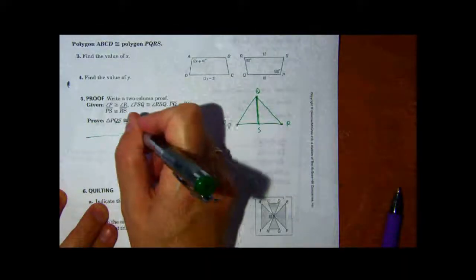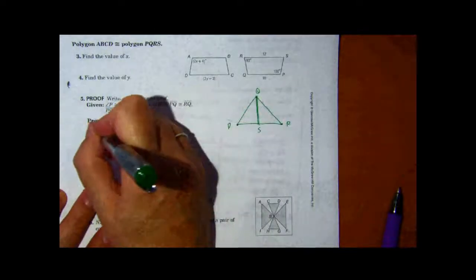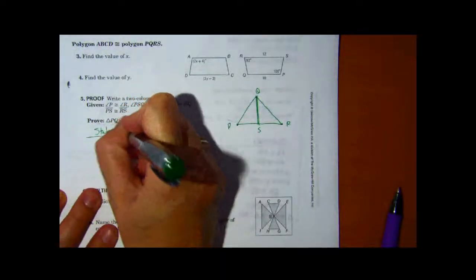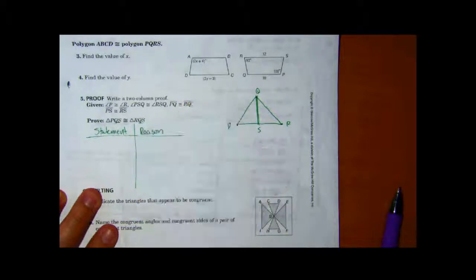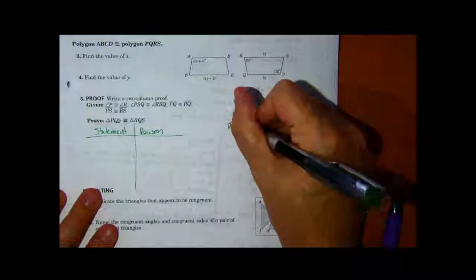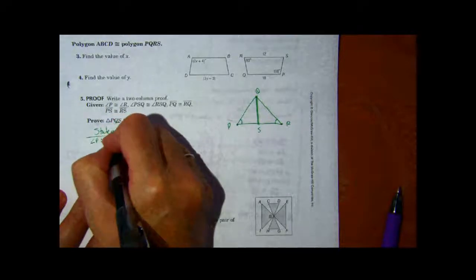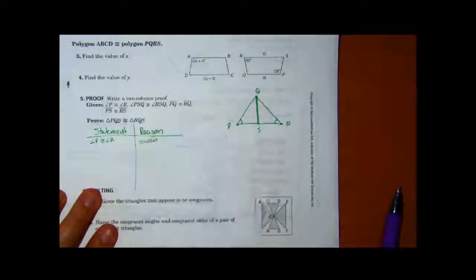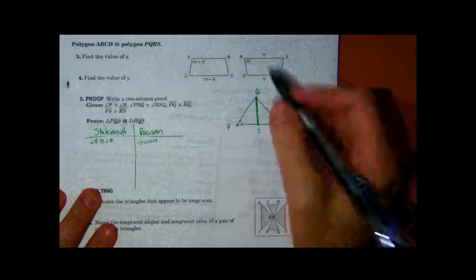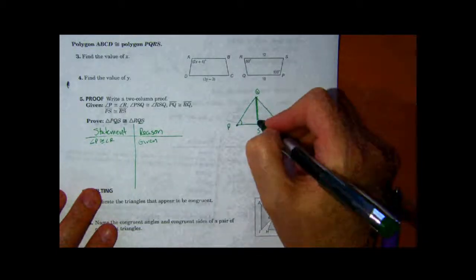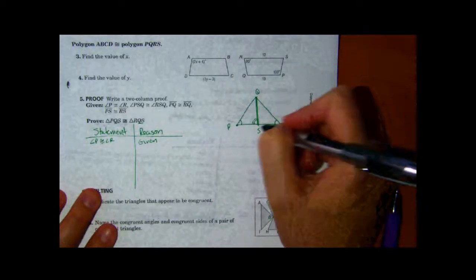Then I make my columns. Angle P is congruent to angle R. That's given. PSQ is congruent to RSQ.